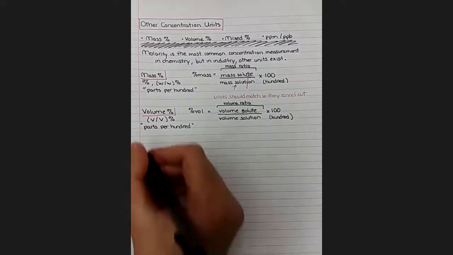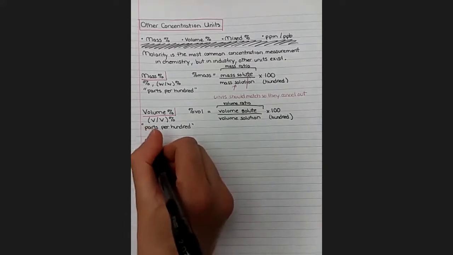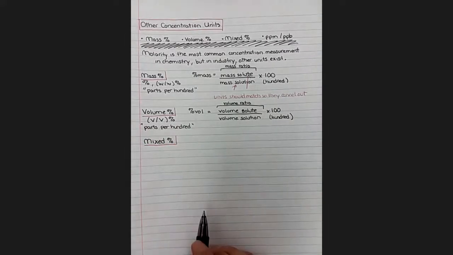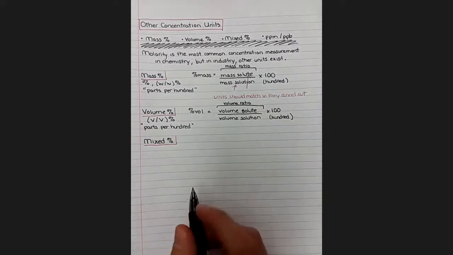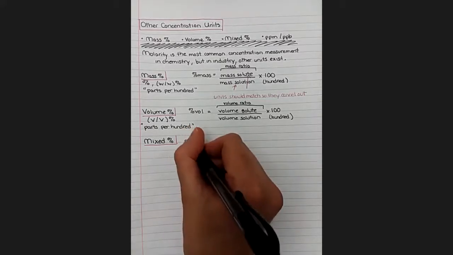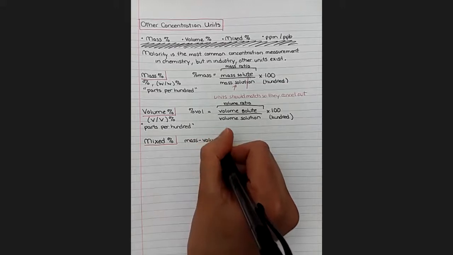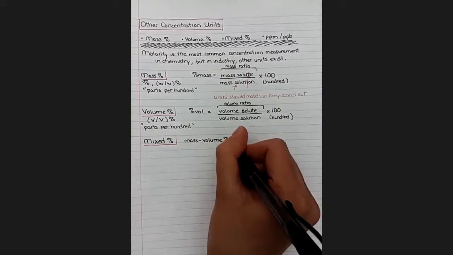These are probably things that you've seen before in life on consumer products in your house. Now we're going to move on to the weird one, which is mixed percent. So mixed percentages are where you have different quantities on the top and the bottom. Usually when we see this, it is a mass volume percent. So a mass on the top and a volume on the bottom.